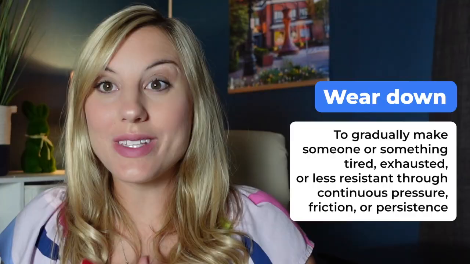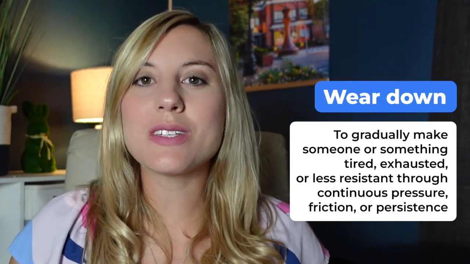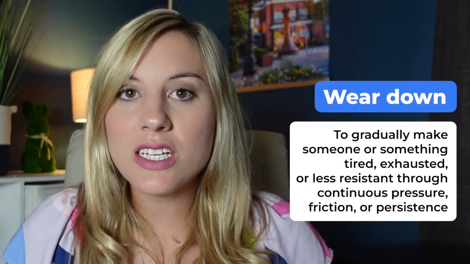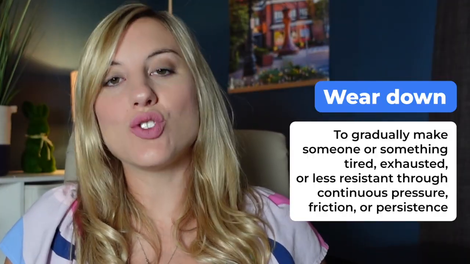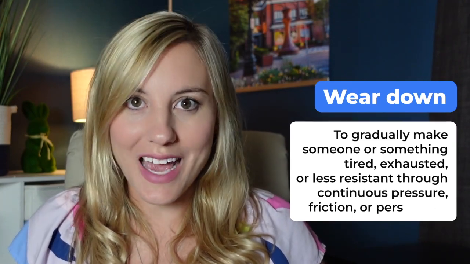Wear down. When something wears you down, it means it makes you gradually very tired. Or sometimes we say if we wear someone down, it means they aren't as patient, or they'll finally say yes to a request that we've had for a long time because we've asked them so many times, it's worn them down. In college, the constant studying always wore me down. By the end of my semester, I would be so tired and I would not want to open any of my books because it just wore me down.